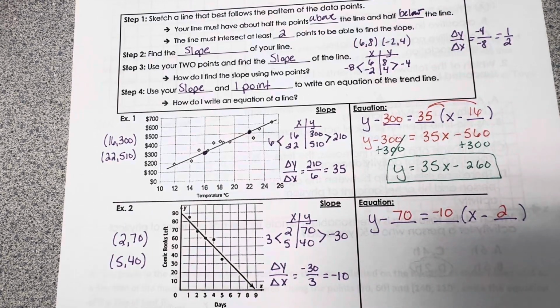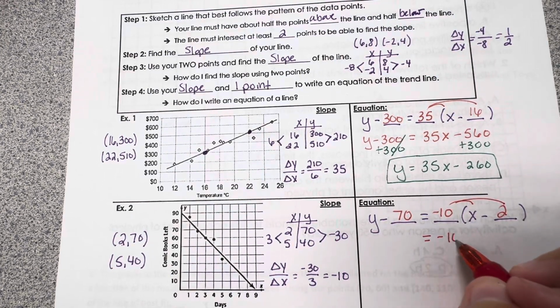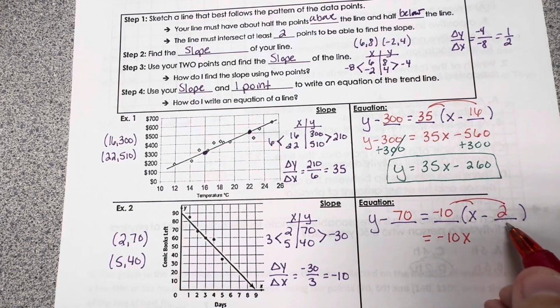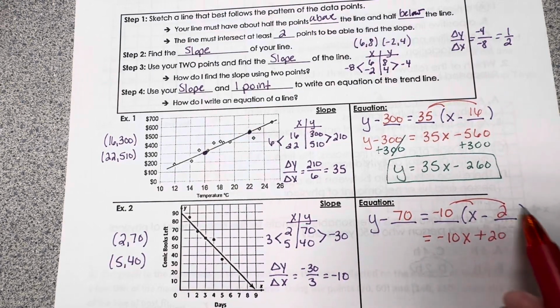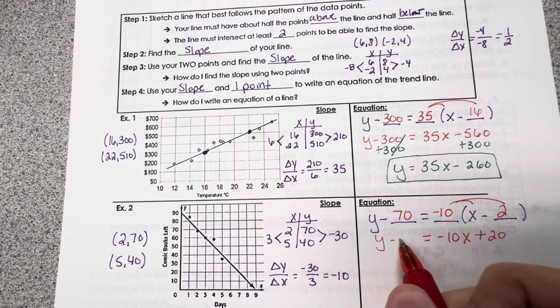And then you're going to distribute the slope. That's your first step. It says it on your sheet. So negative 10 times x is negative 10x. Negative 10 times negative 2 is positive 20. Remember, you have to distribute that. You can't add 70 until you get rid of these parentheses. And then this comes down.